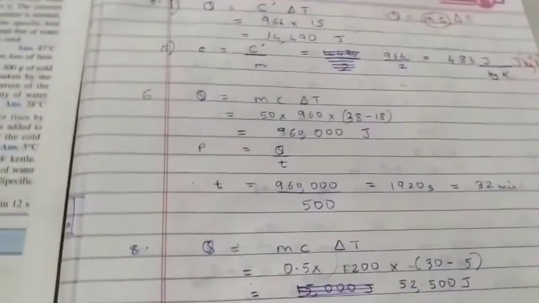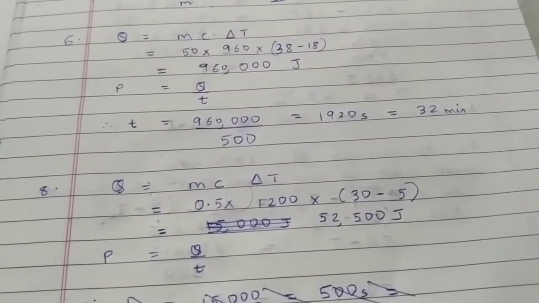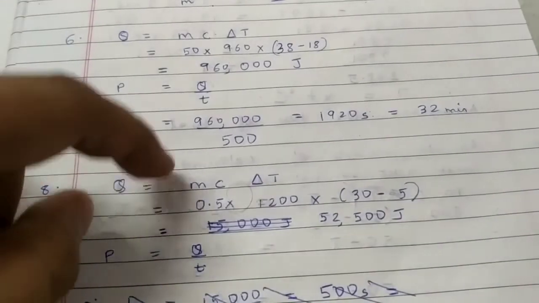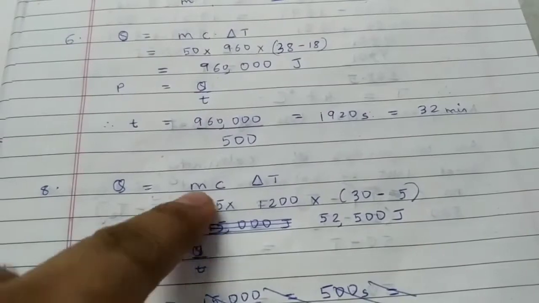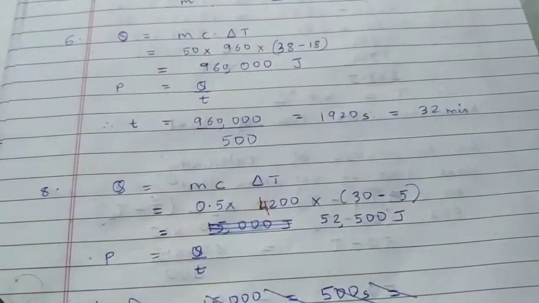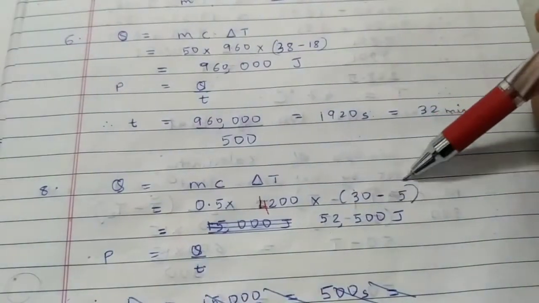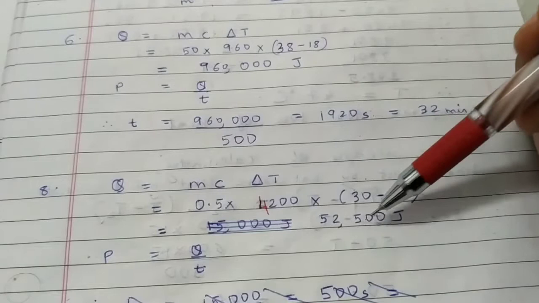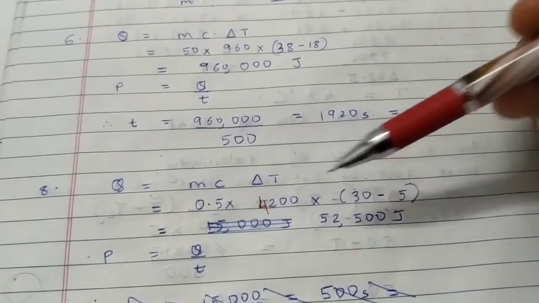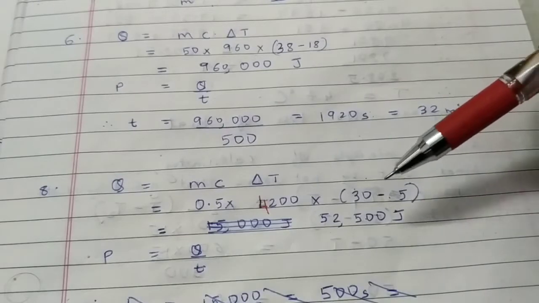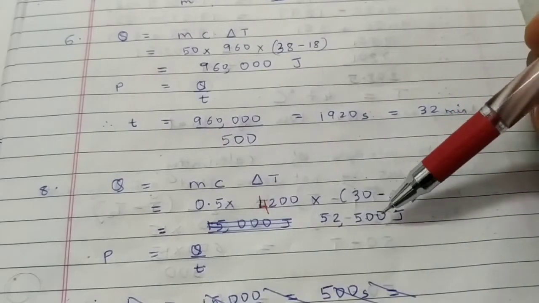So again, what is the total heat to be removed from the lemon squash to cool it? Well, it's mc delta T. Mass is given. C's value is given as 4,200, into 30 minus 5, that is 25 degrees Celsius. And then on multiplying, we get 52,500 joule. Do not just copy from here. Do the multiplication on your own. You need the practice of that. So this is the total heat energy.